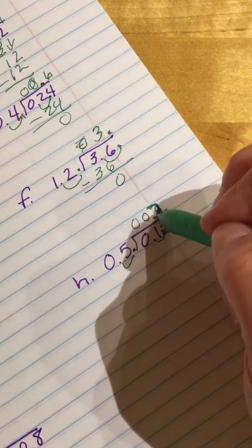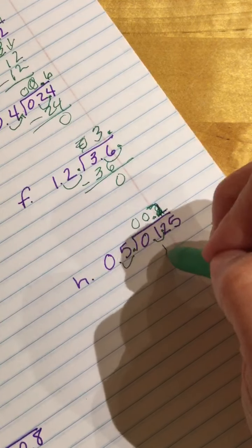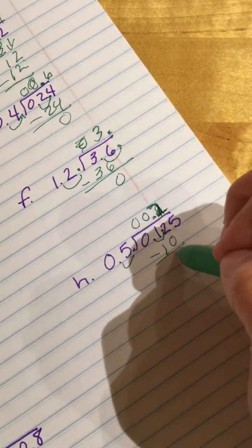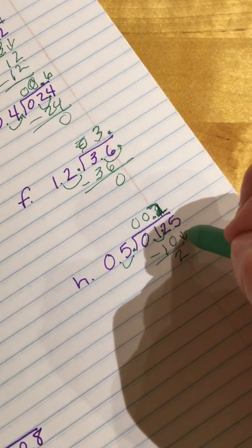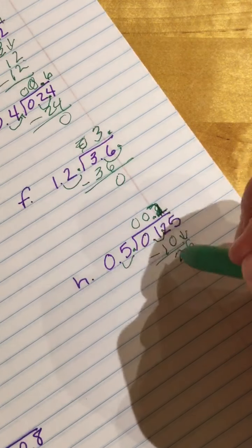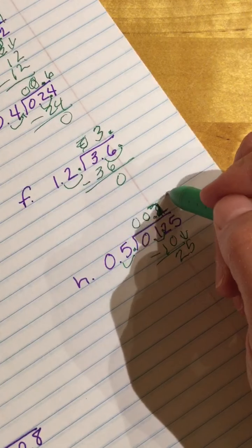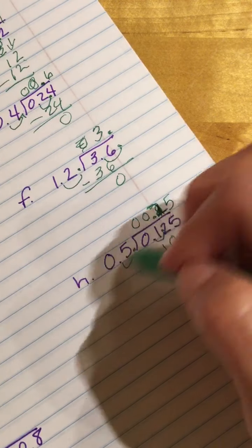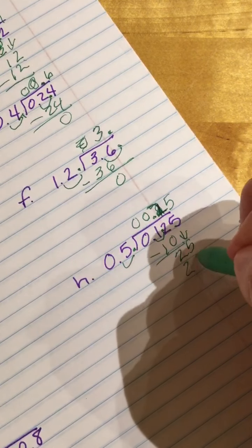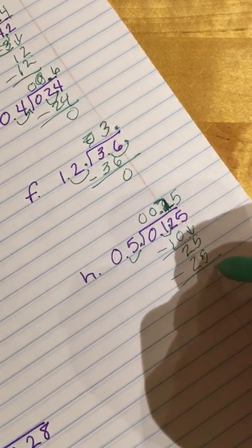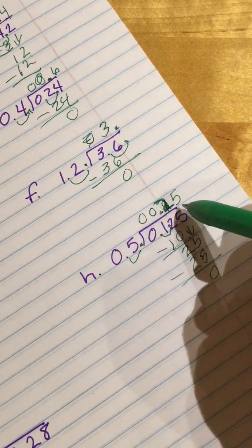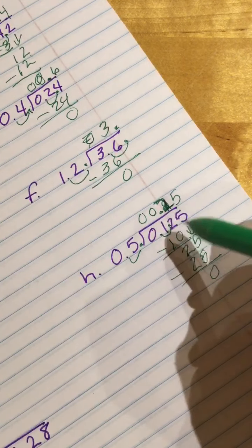All right, 5 times 2 is 10. And I need to bring down the 5. All right, so 5 goes into 25. 5 times 5 is 25. Subtract, and there we go. I have 25 hundredths as my answer.